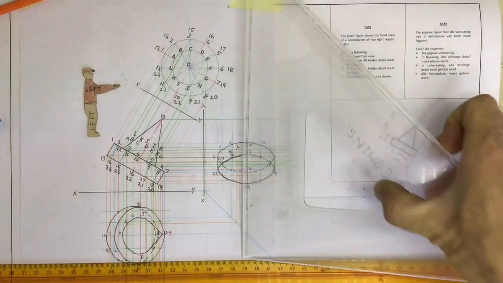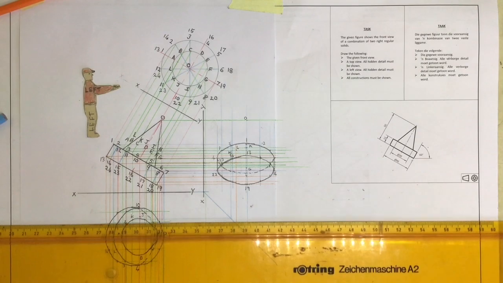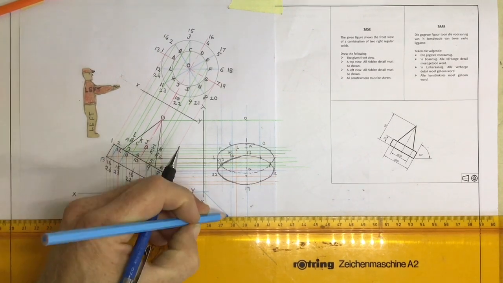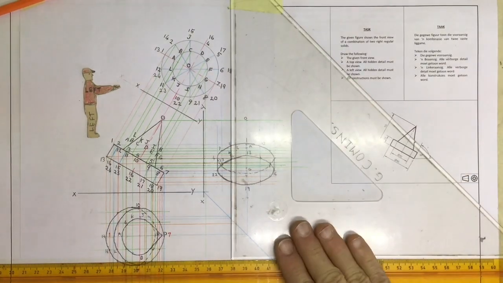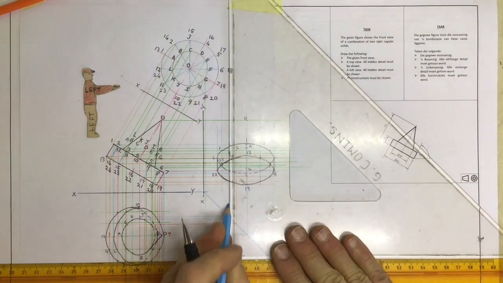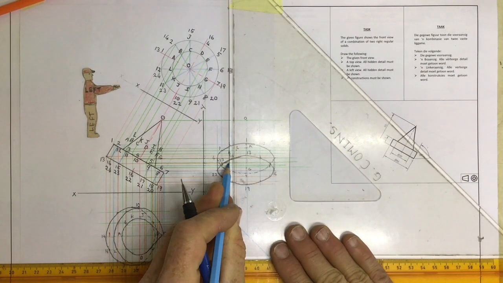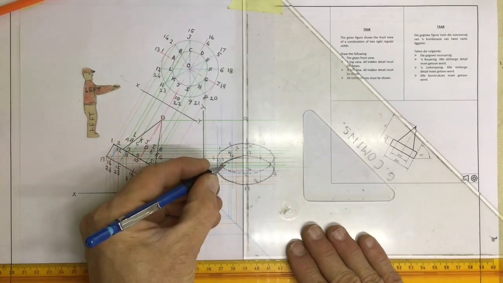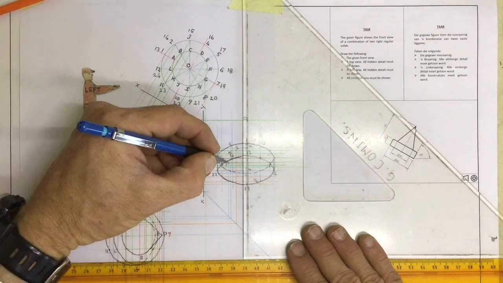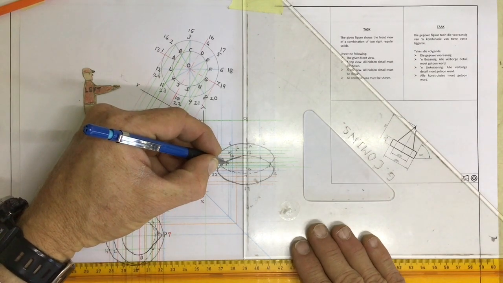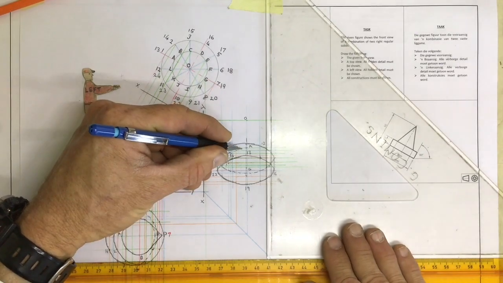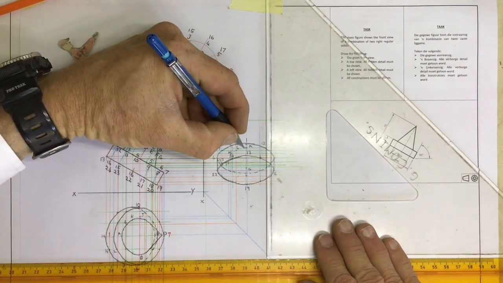Next point that I need is point J. Let's find point J over here. Take that across. Take that up into the drawing. And there is point J over there. Right, I have got these points, which I can now link up over here, coming around, and that would be hidden detail.